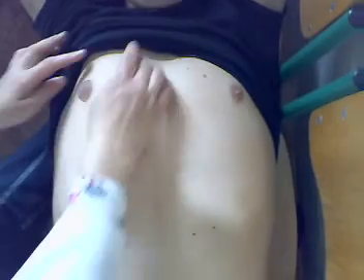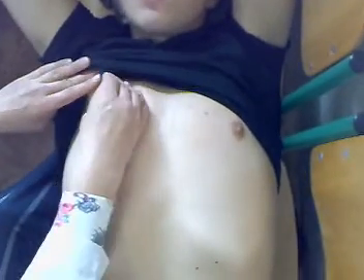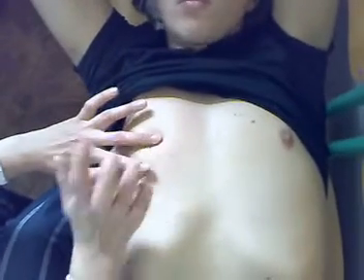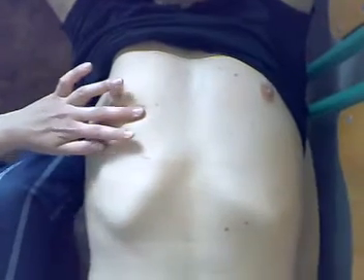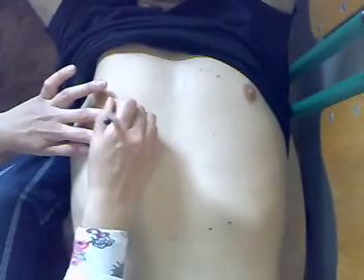First point is found along, first size and first 2 points we find along mid-clavicular line. First point, starting from second, third interspace, we have to percuss downward till liver dullness. It will be the upper liver border at mid-clavicular line.